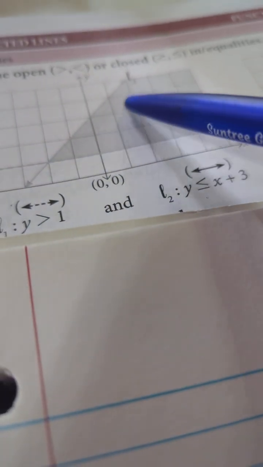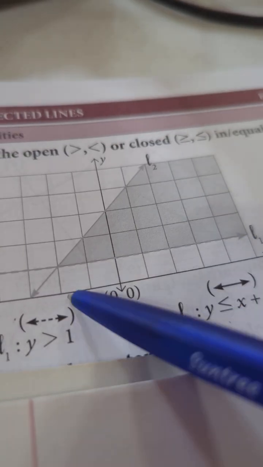So then we come here. L2 is y is less than or equal to x plus 3. Well, that's great. They drew the line there for us, but I still don't know why they put that there. How did they get that line? How do I know that this turns into that line?